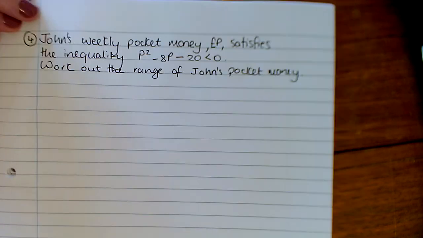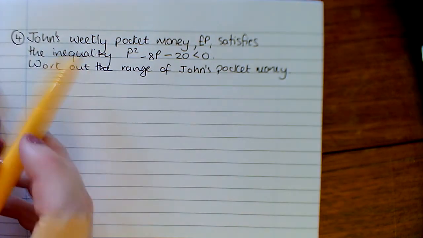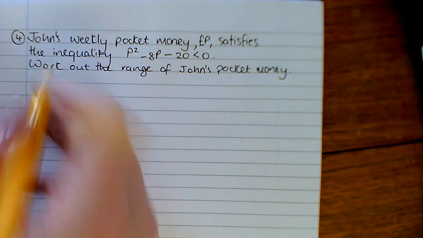Okay, so then you'll get questions as well that put it in some kind of context. So John's weekly pocket money, £p, satisfies the inequality p squared minus 8p minus 20 is less than 0. Work out the range of John's pocket money.